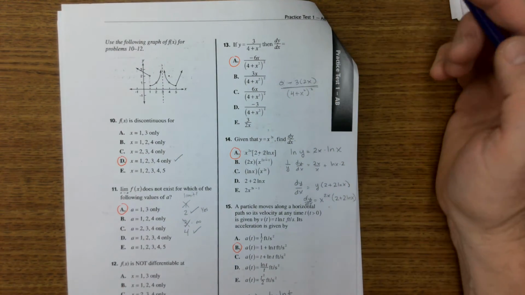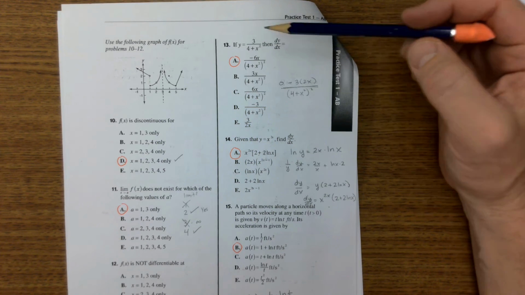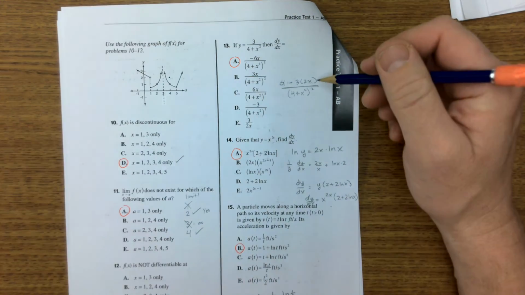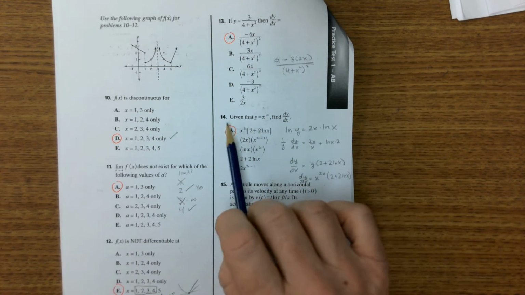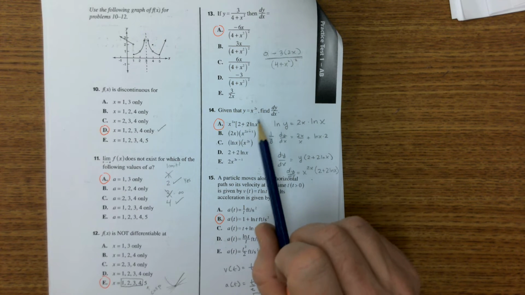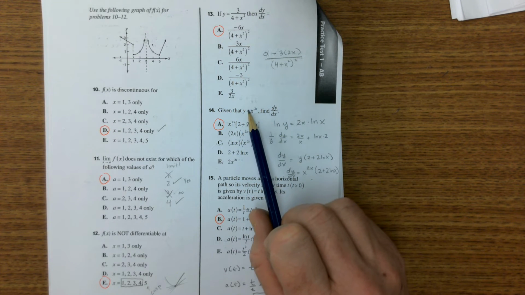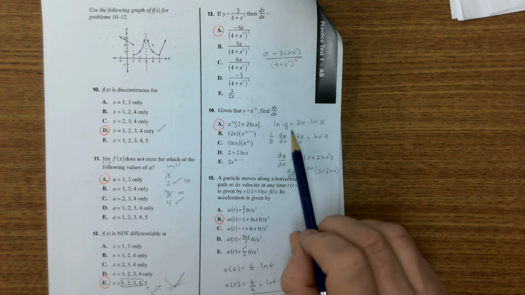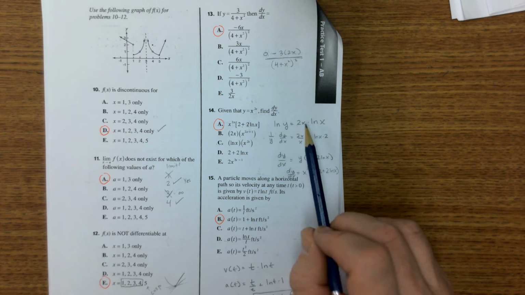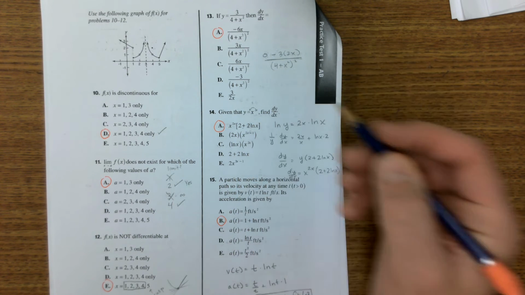All right, number 13, simple quotient rule. Low d high minus high d low. Number 14, the only way to get this exponent down to the main level is to take the natural log. So when you do the natural log, it allows you to pull that down.